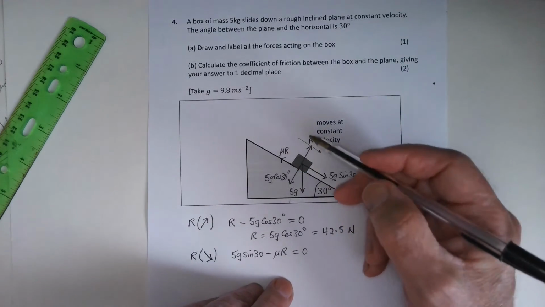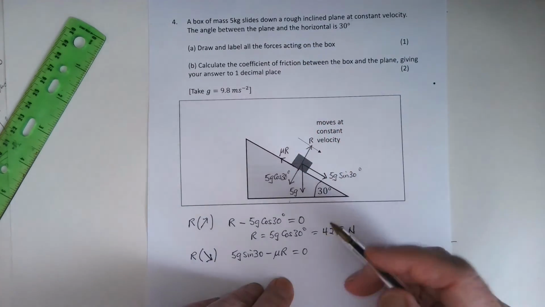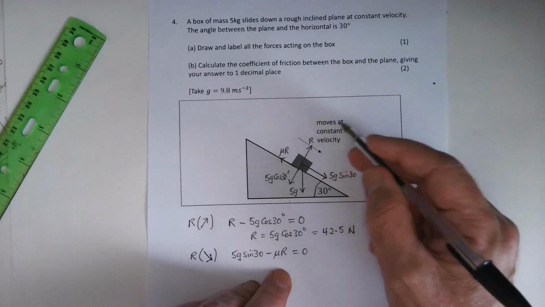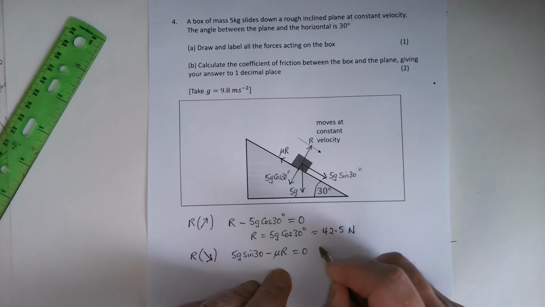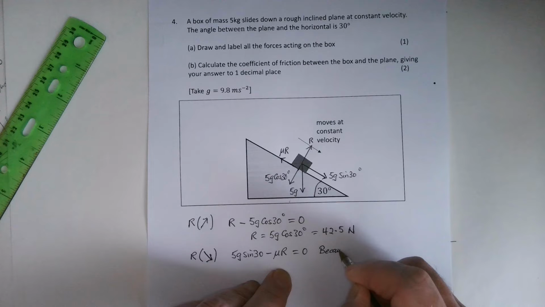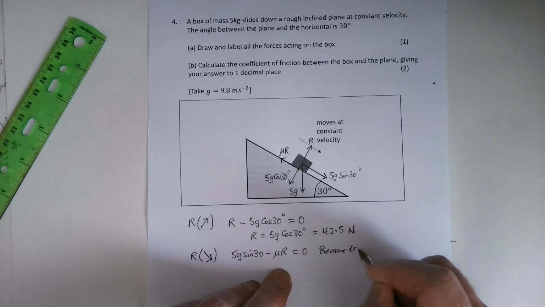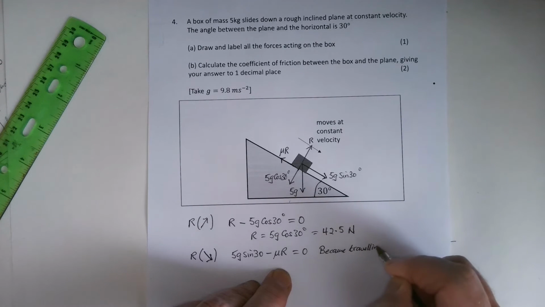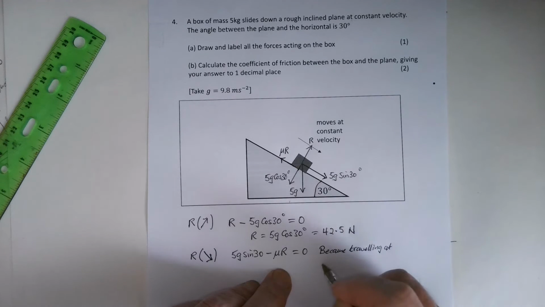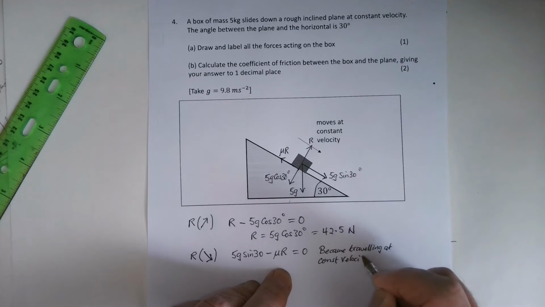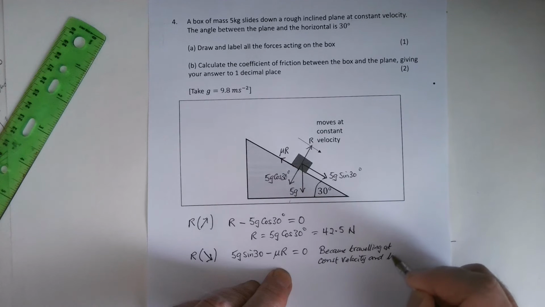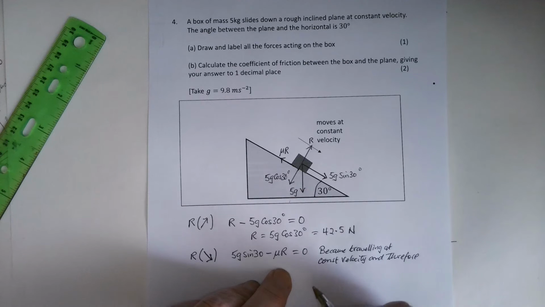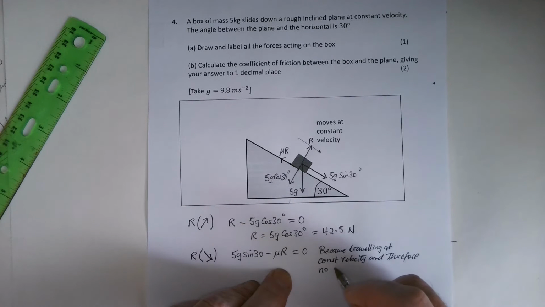And just to let the examiner know that I realise this is because it's travelling at constant velocity, and therefore no acceleration.